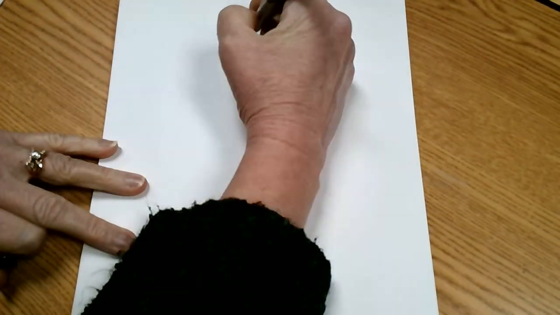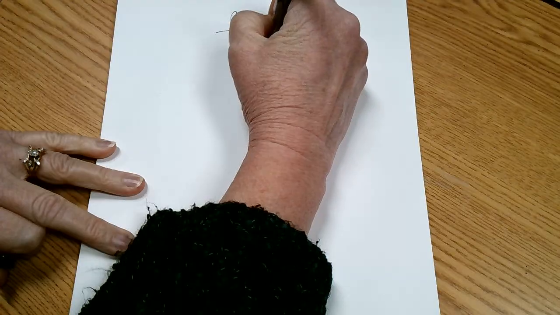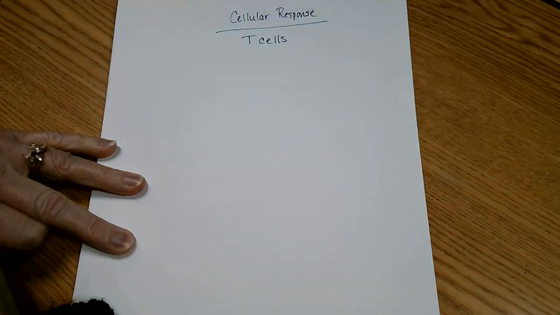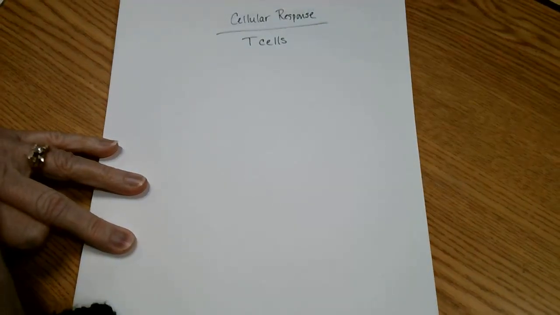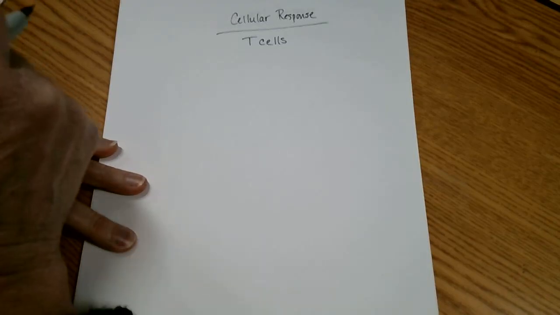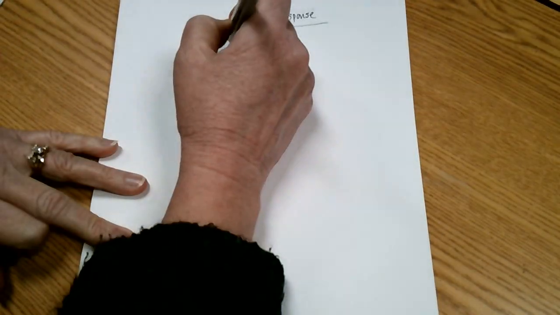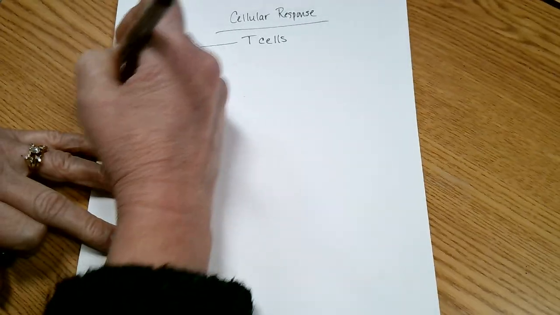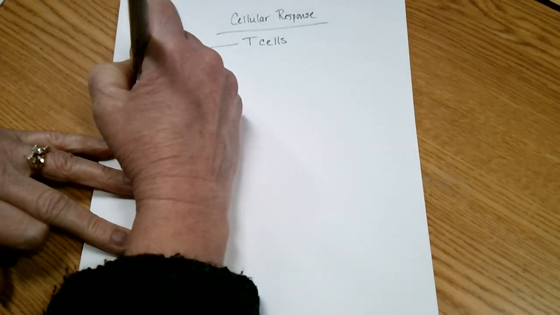When it comes to the cellular response, I want you to think T cells. Okay. And I want you to think these are the Marines that I talked about. But there's all different kinds of T cells. And I think it's almost best to talk about the cellular response by talking about all these different types. Now, the first and most important one that I'm going to mention is the helper T cell.